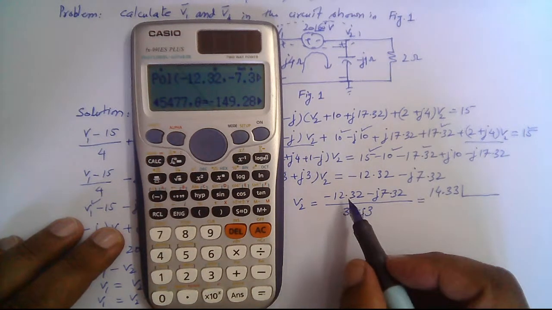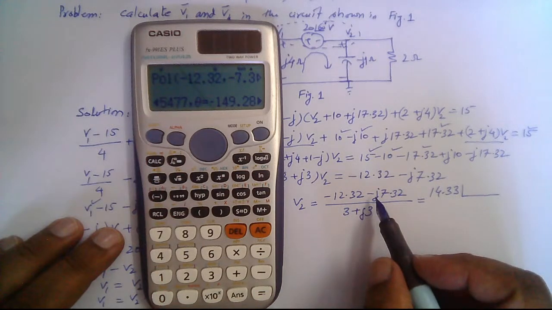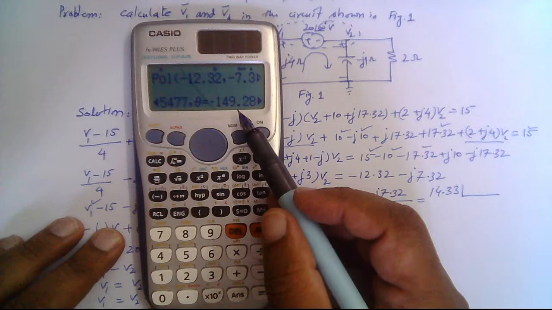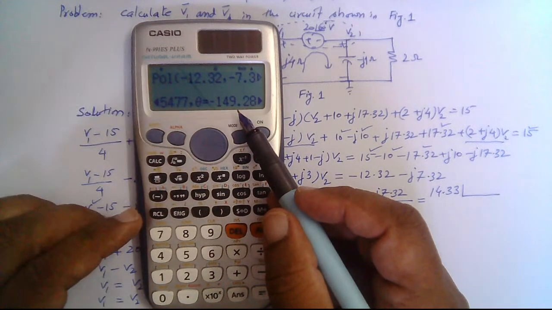So when both x and y are negative, in which quadrant should this complex number lie? It should be in the third quadrant, right? But this minus 149 says it is in the second quadrant, right?